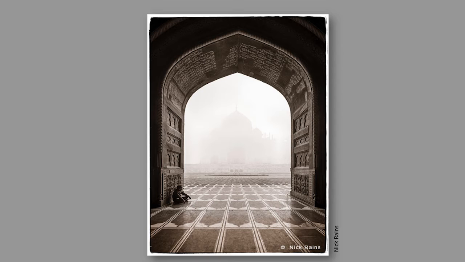Lastly, the building in the background is shrouded in what I would assume could be mist. This only adds to the mystery of the image through the use of different tonal values.